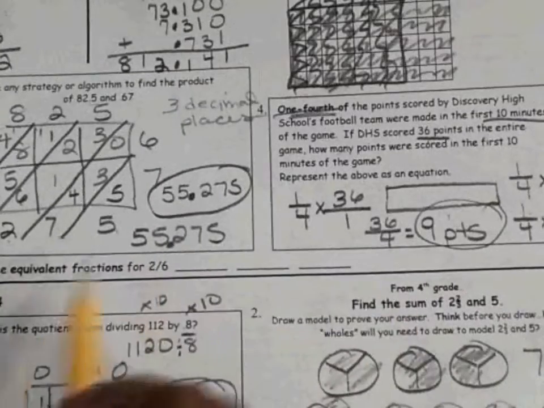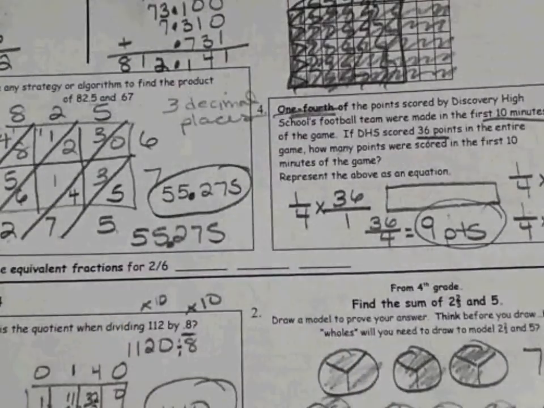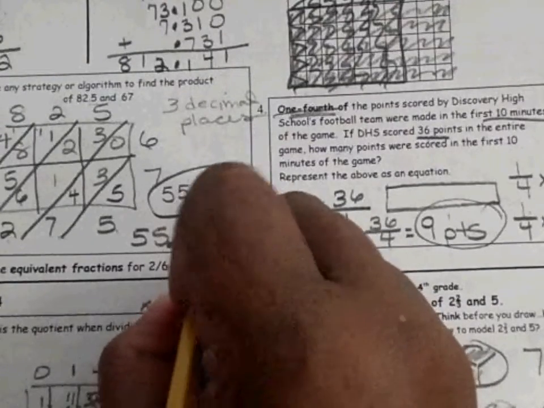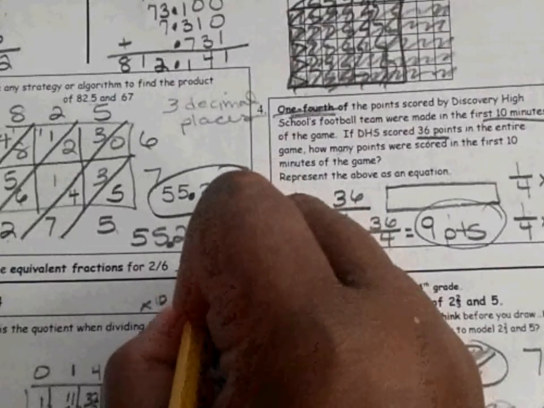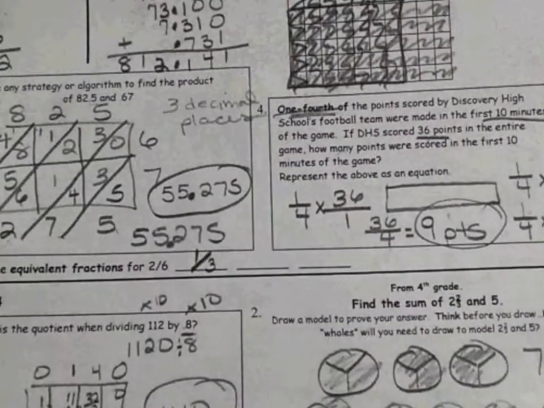Okay? Number 1. Oh, wait, down here. Write 3 equivalent fractions. So could I reduce to make an equivalent fraction? Yep, I'm going to reduce. Divide 2 by 2 and it gives me 1. Divide 6 by 2 and it gives me 3. So 1/3 is my first equivalent fraction.